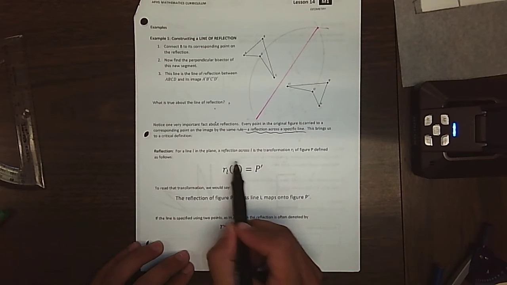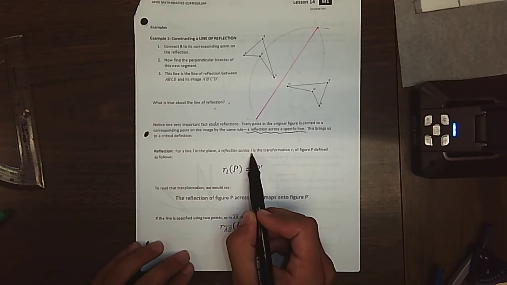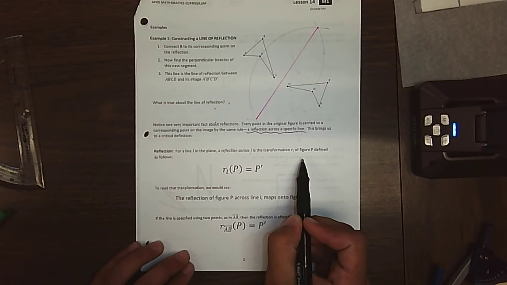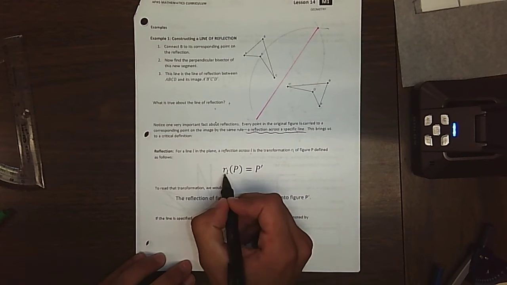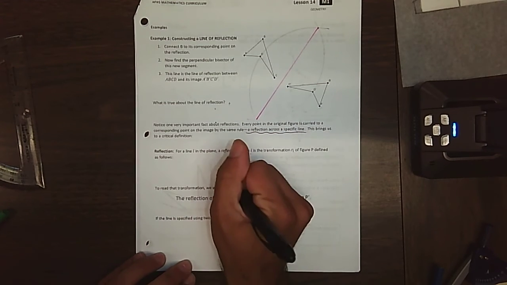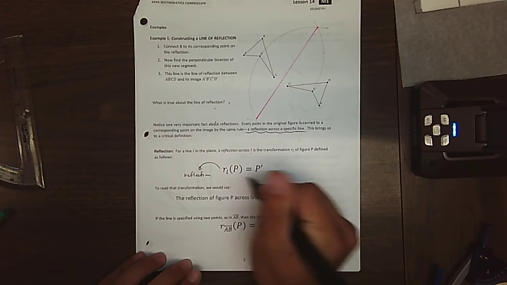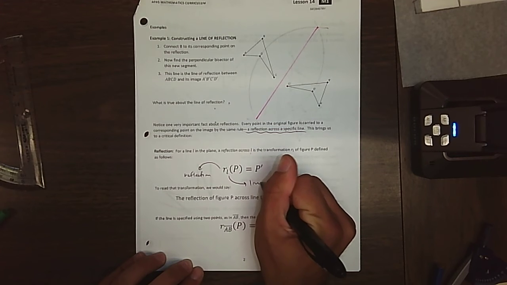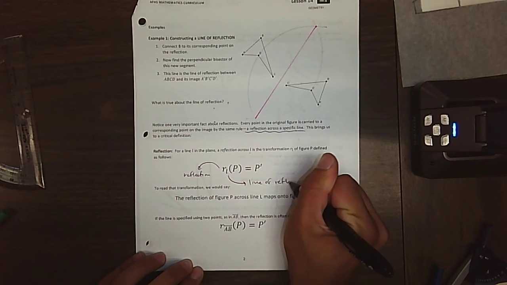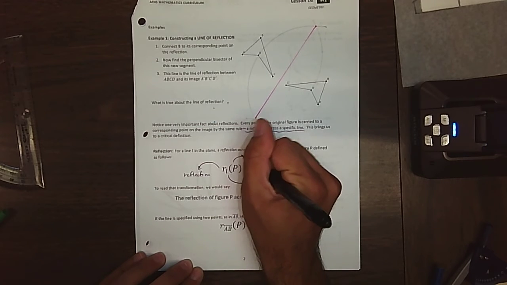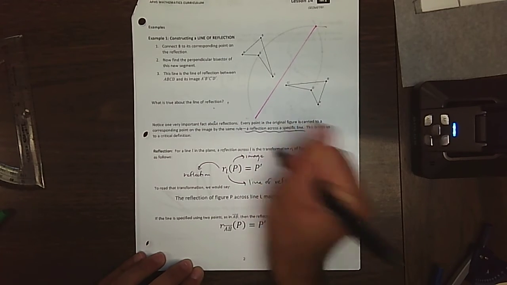If we wanted to talk about a reflection across line L, with a cursive letter, that's a cursive L, we would say that here we have that lowercase r, that's the reflection. Then what comes next is your line of reflection. And then in parentheses is your image, so that's what we started with. In this point, it's just general.